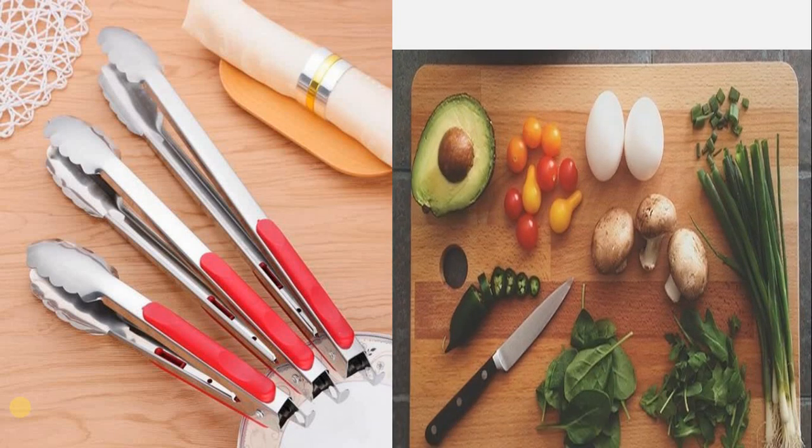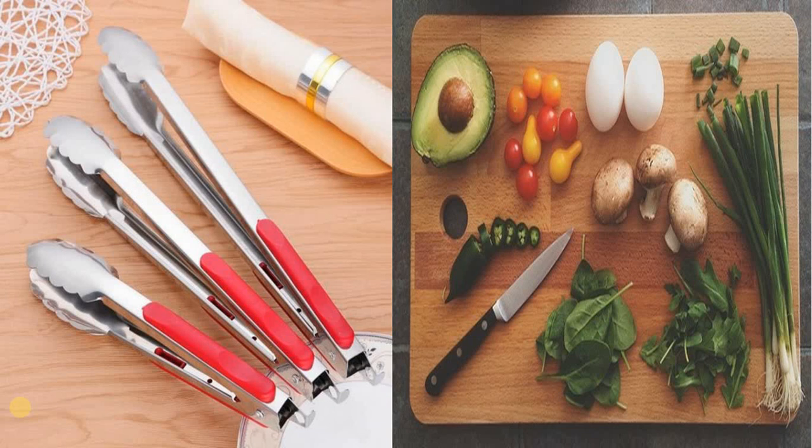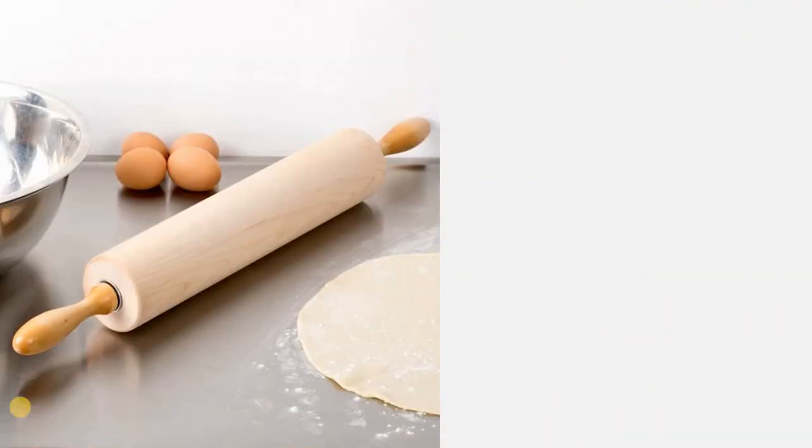Cutting or chopping board, this is used to protect countertops and hard surfaces. We place food on it to be cut. Rolling pin, used to flatten dough. They can also be used to crush foods such as nuts, crackers and cookies into crumbs, meaning small pieces.